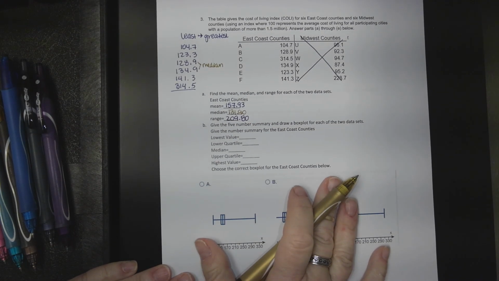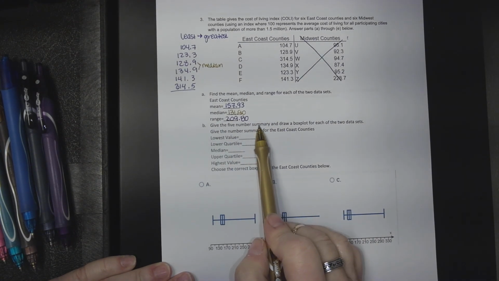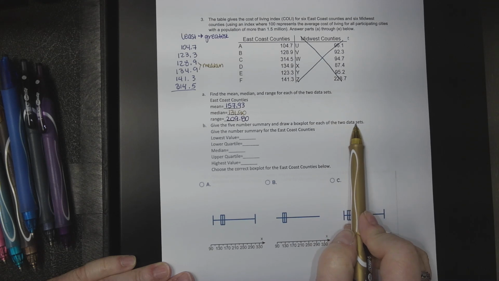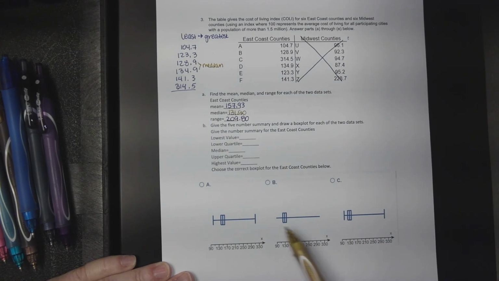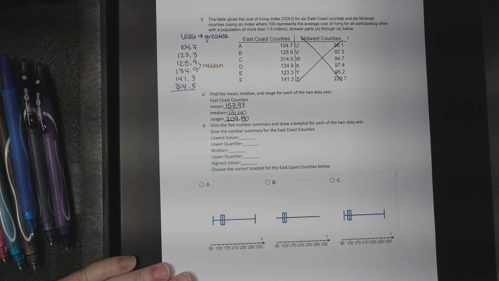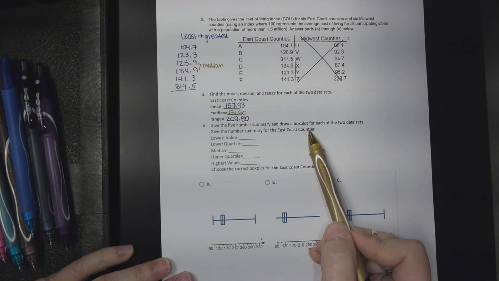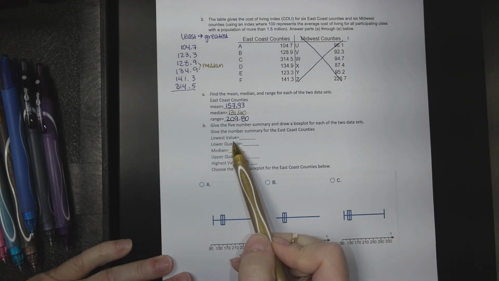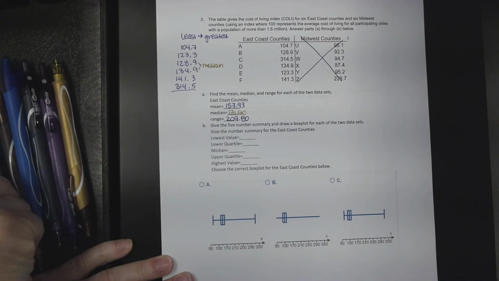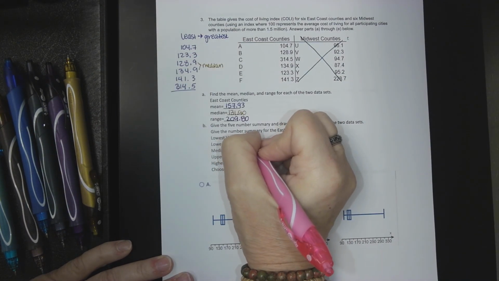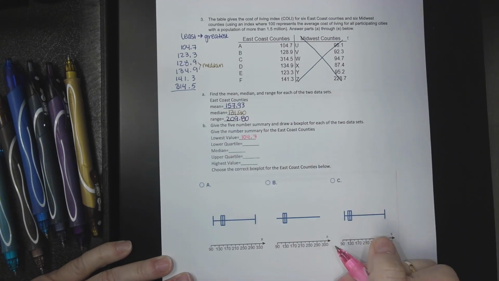All right. So now we're going to give a 5-number summary and draw the box plot for each of the 2 sets. We don't have to draw the box plot. We just have to pick the one that's right, okay? So give the number summary for the East Coast counties. So the lowest value, well, that's pretty simple to find. That's going to be 104.7.